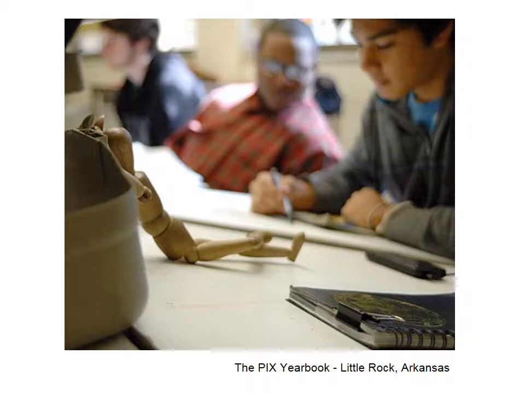In this case, this would be a good yearbook picture because the focus is on the model they're using to draw from. We can see that students are working on it. We see his face sort of clearly, a little bit less clearly, very blurry. The point here is the students are learning to draw. It's not a focus on individual students.